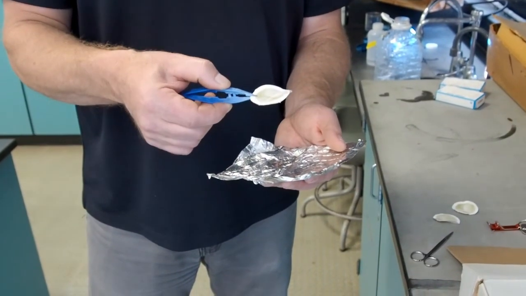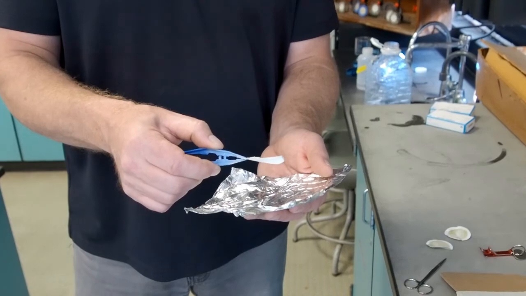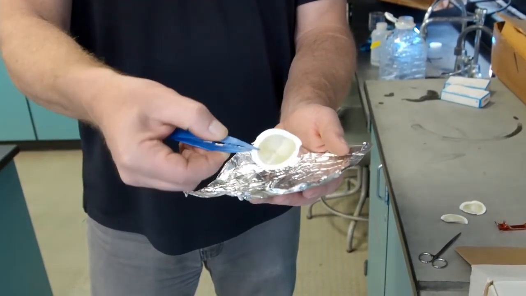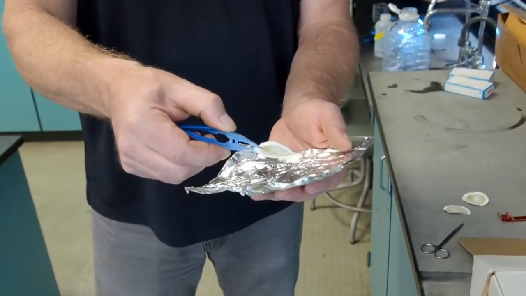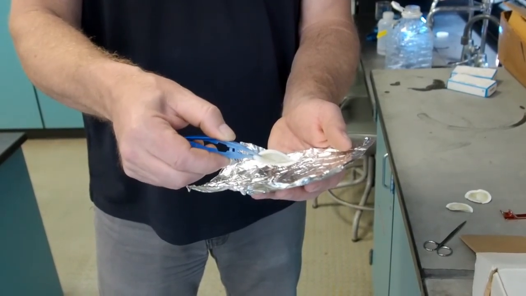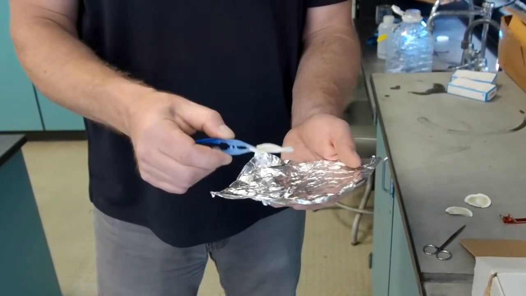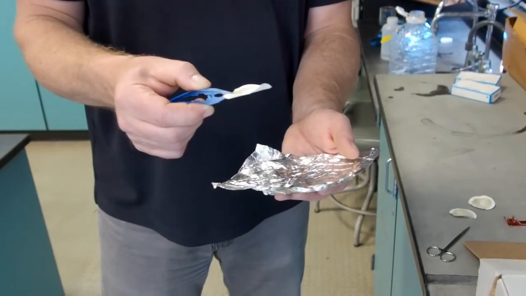Okay, so here's our finished filtered seawater. You can see the green and brown on the filter representing lots of algae, phytoplankton, as well as maybe some sediment. And these can be stored until they're ready to be processed for up to a month.